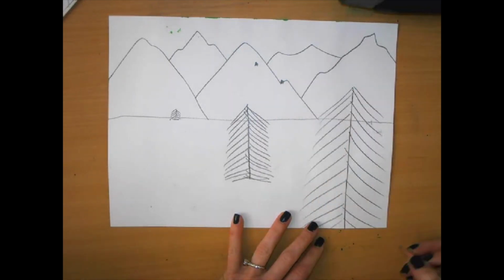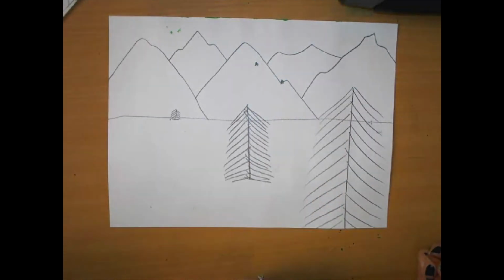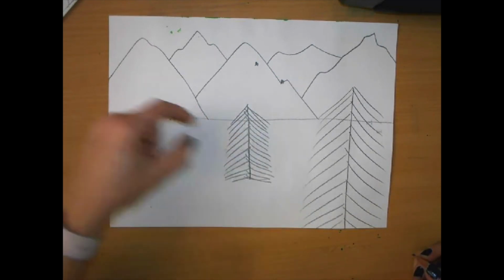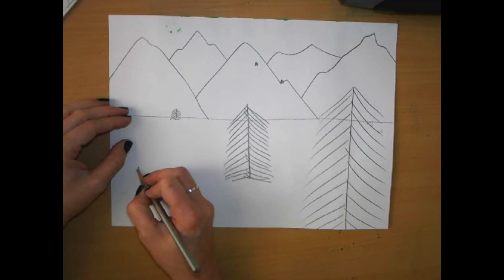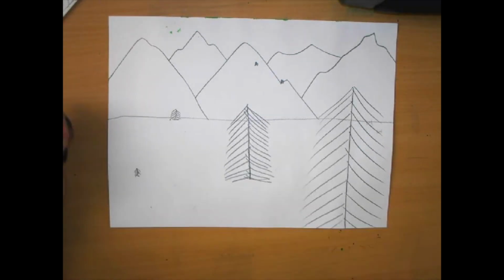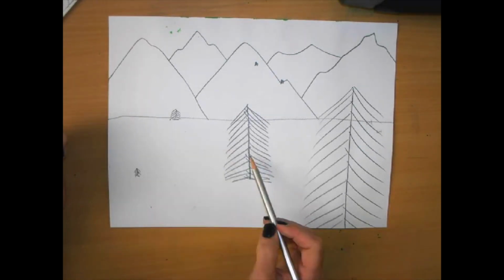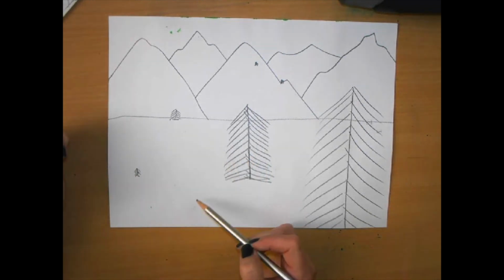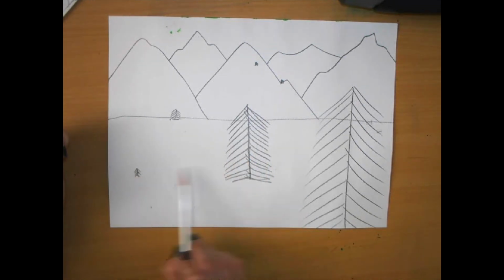And I can do more trees if I want to. I just have to make sure they make sense with regards to the trees that I've already done. Like if I put a tree here and it's small, that doesn't make sense in relationship to the other trees that I've done.